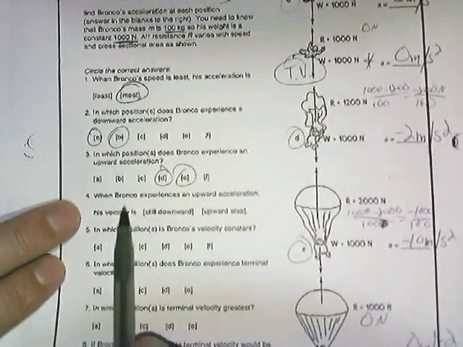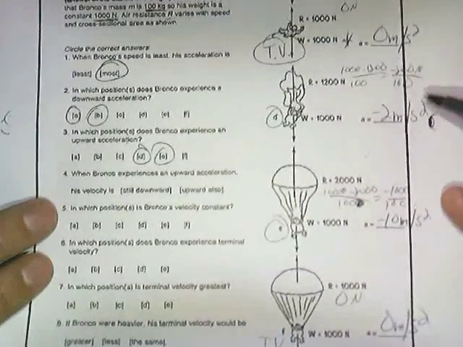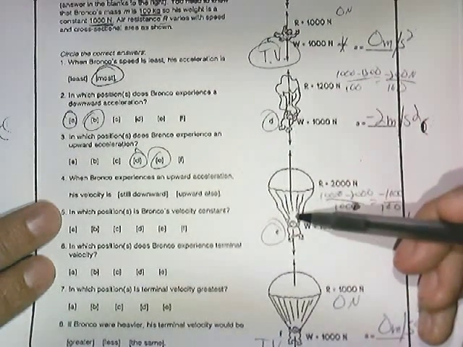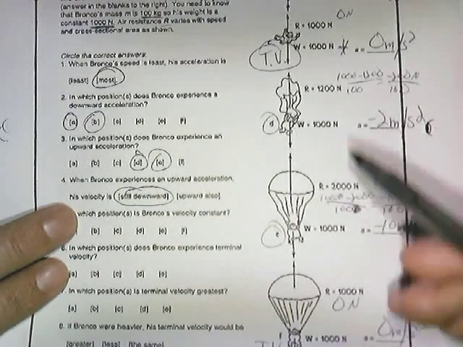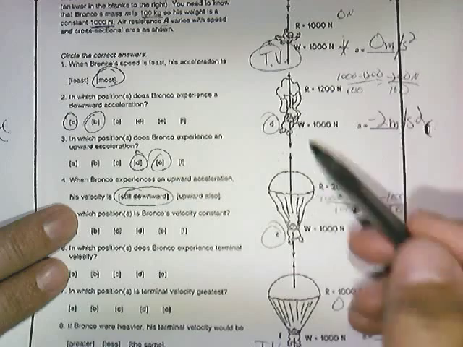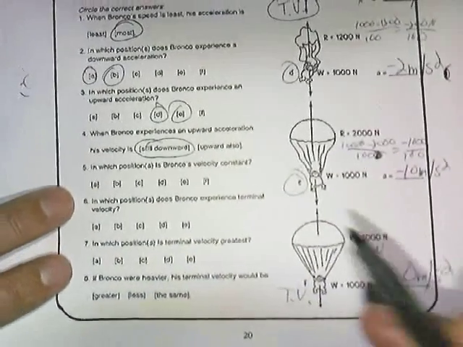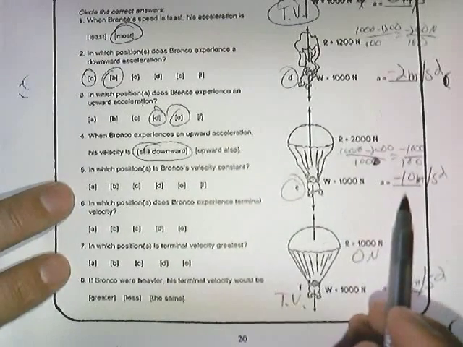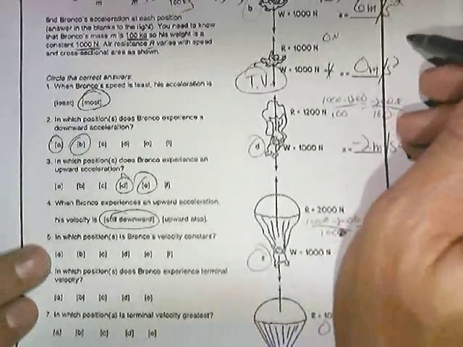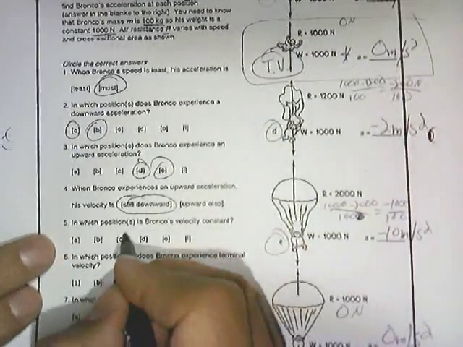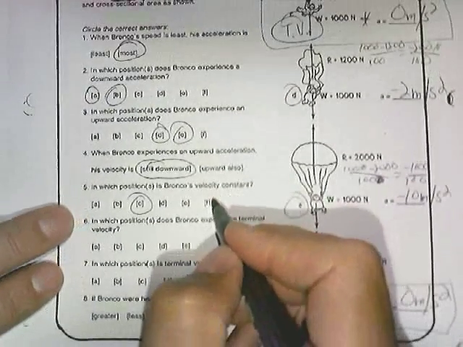Note number 4. When Bronco experiences an upward acceleration, his velocity is, think of it this way, he's still falling downward. The velocity is still downward, even though he's slowing down, right? The parachute is changing the rate at which he's falling downward toward the earth. That's why parachutes make it safe. You slow your velocity way down. In which position is Bronco's velocity constant? Well, we've already labeled these. We've got location C. We also have location F. We call both of these terminal velocity.